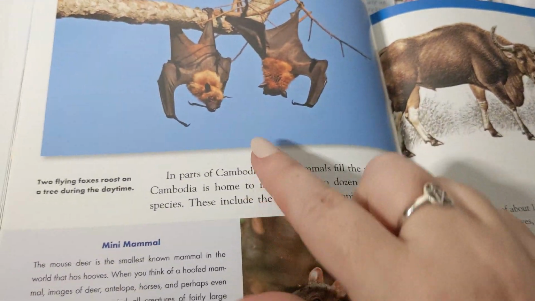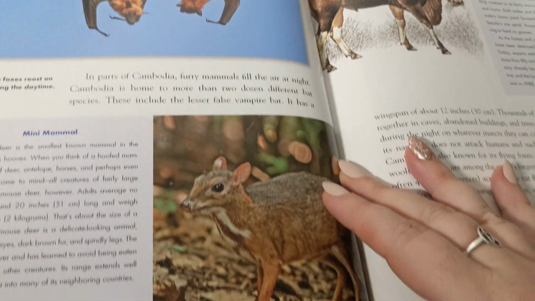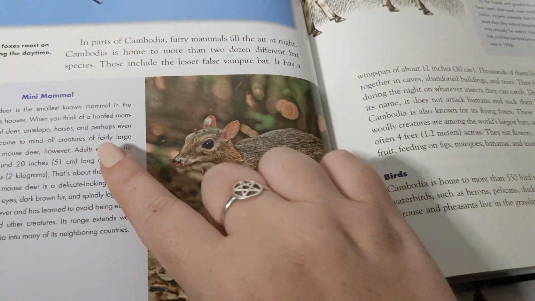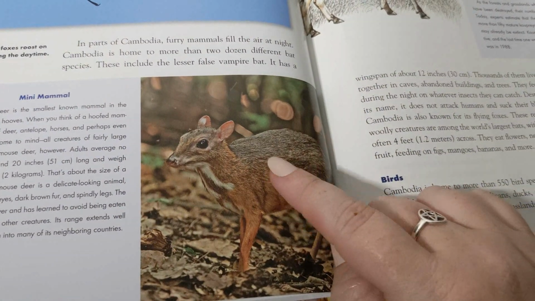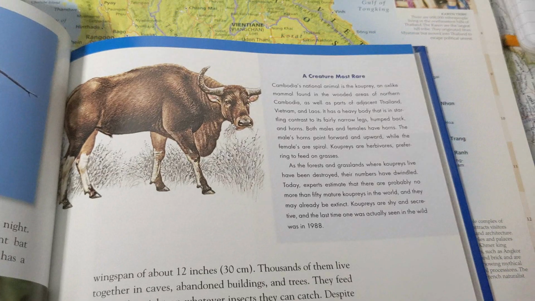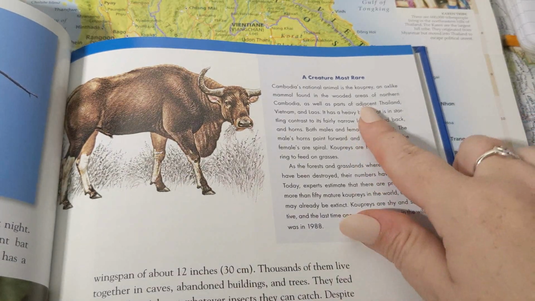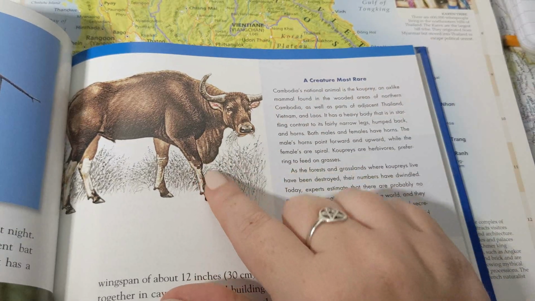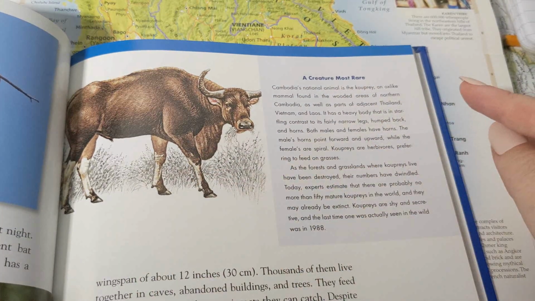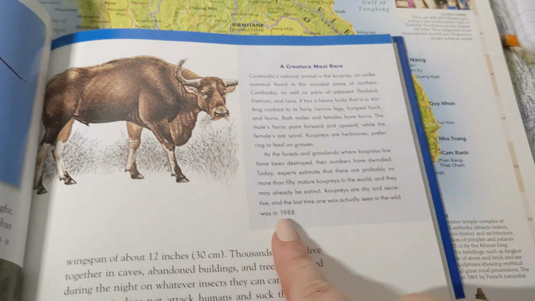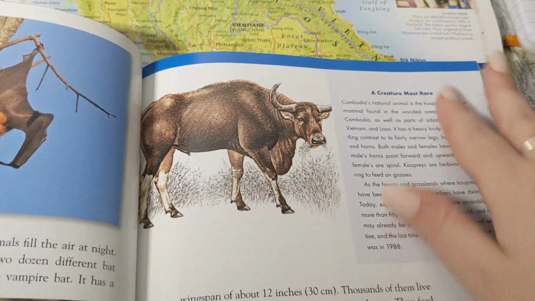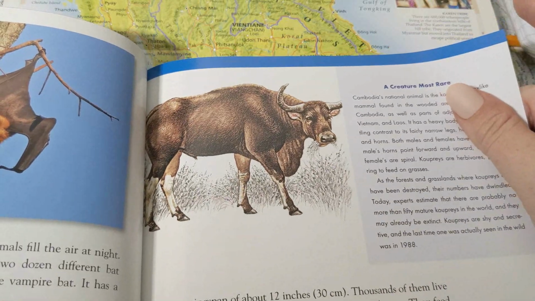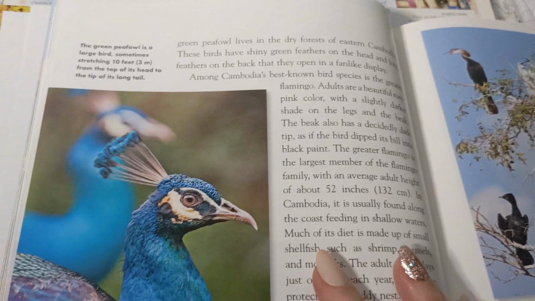Some bats, or flying foxes they're called. Look at this, the mouse deer, the smallest known mammal in the world that has hooves. This guy over here is the kouprey, which is believed to be extinct. They haven't been seen for many, many years. This book says the last one seen in the wild was 1988. But they're the national animal, and we don't know. There may very well be some out there. It's kind of hard to find them, I guess.